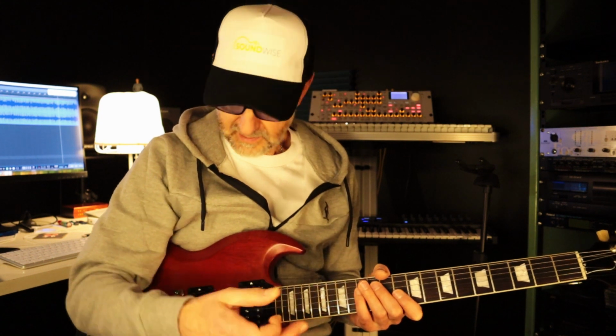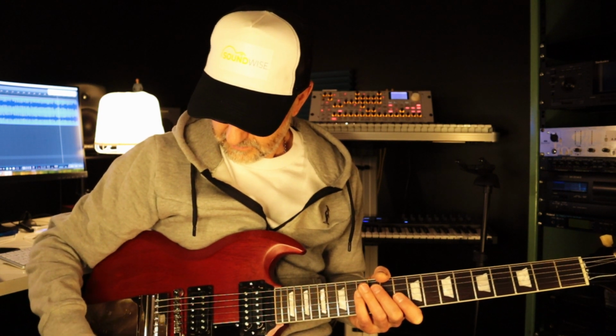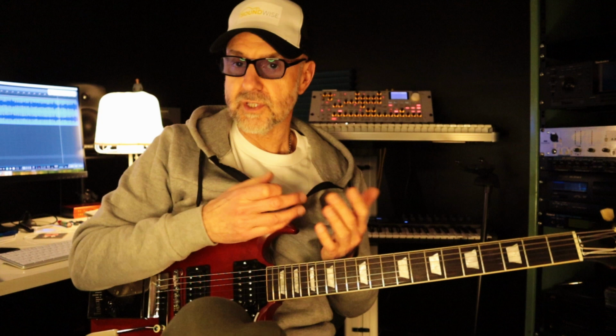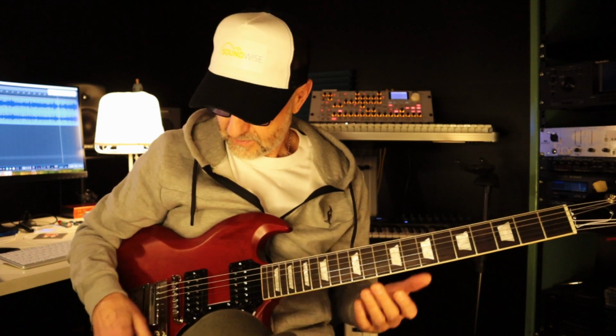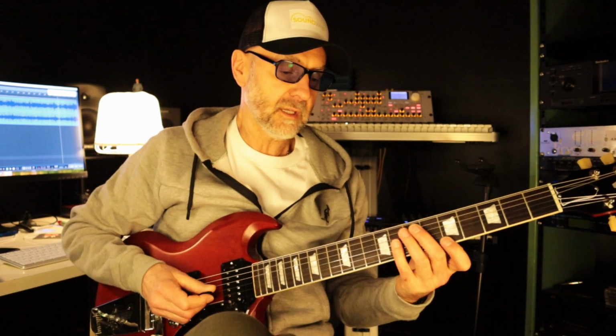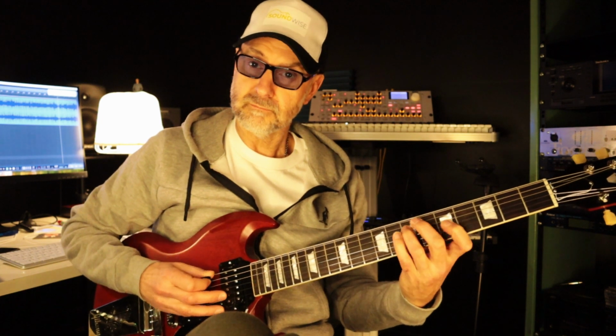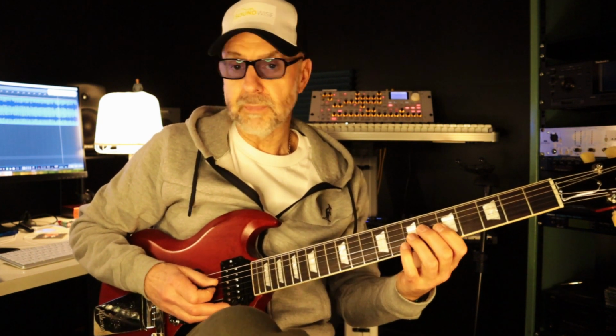Now the last thing I can add to this is that of course there's a blues scale as well. So when you're on the A minor pentatonic, you can play the blue notes.